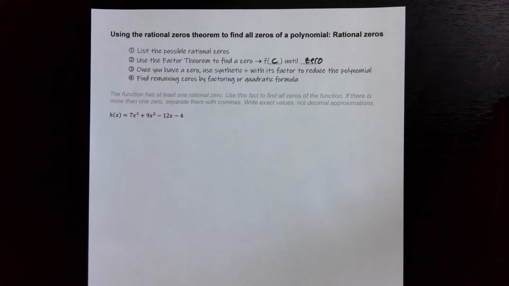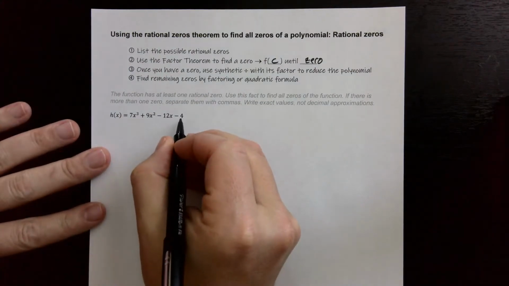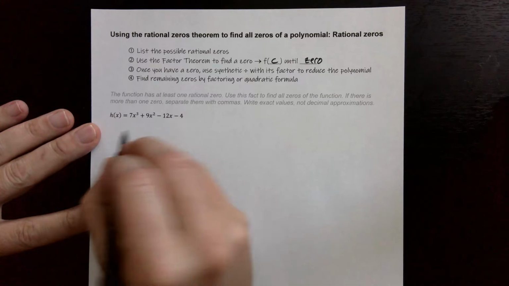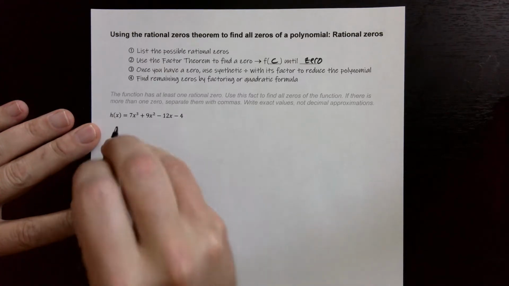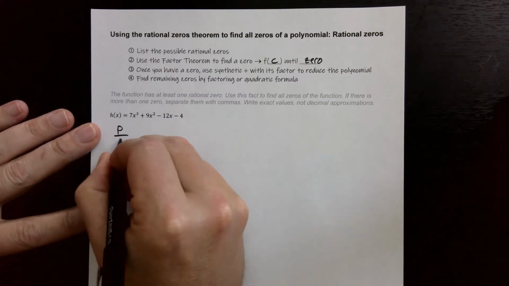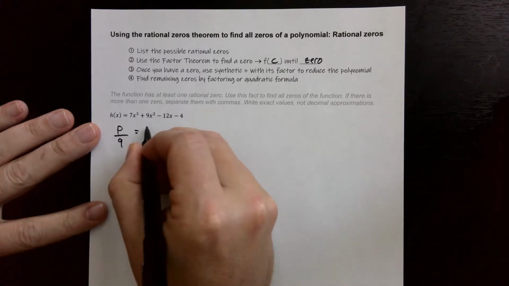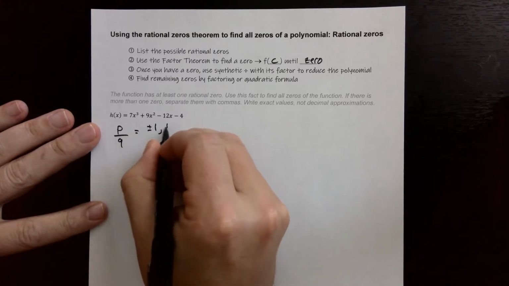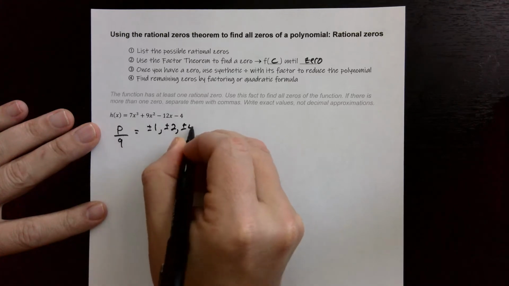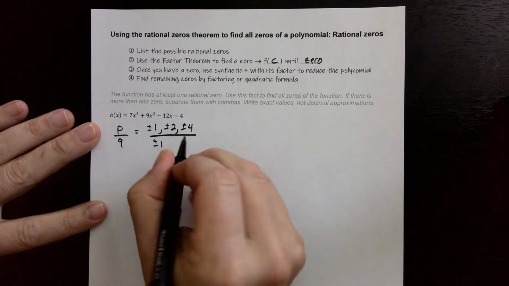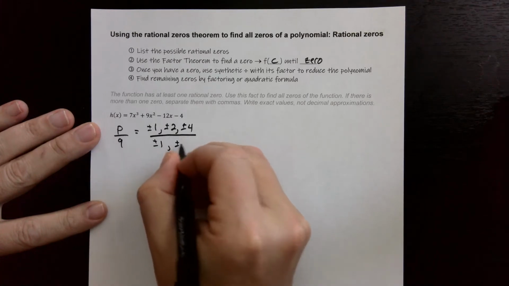Alright, so first let's start by using the rational zeros theorem, which says take all the factors of your last number, the constant, and divide by all the factors of your first number, which is the 7 here. So p over q is how that usually is stated. The factors of 4 are plus or minus 1, plus or minus 2, and plus or minus 4. And the factors of 7 are plus or minus 1 and plus or minus 7.